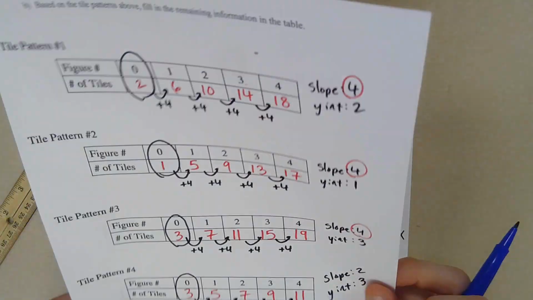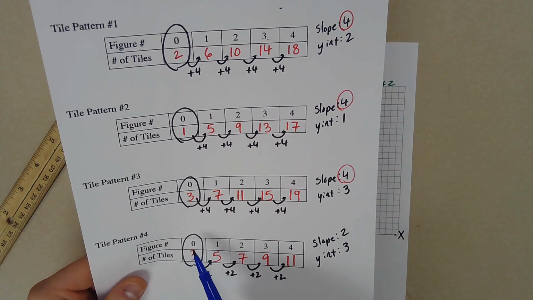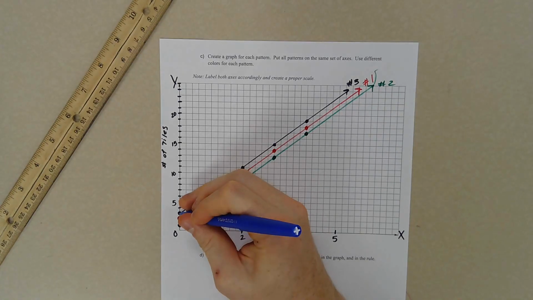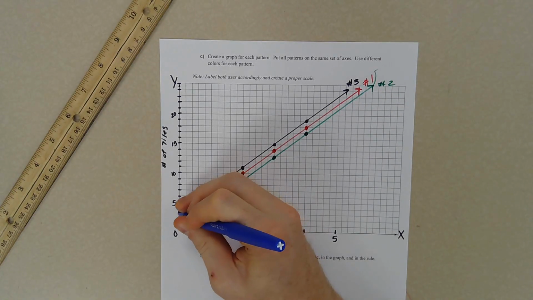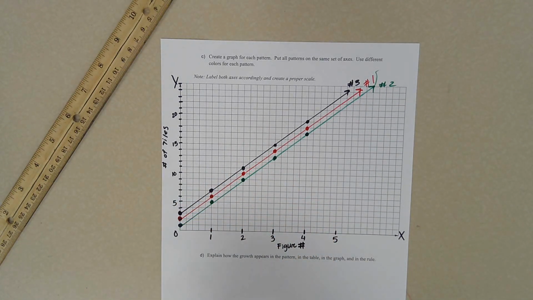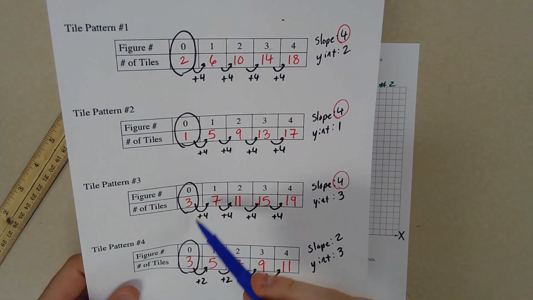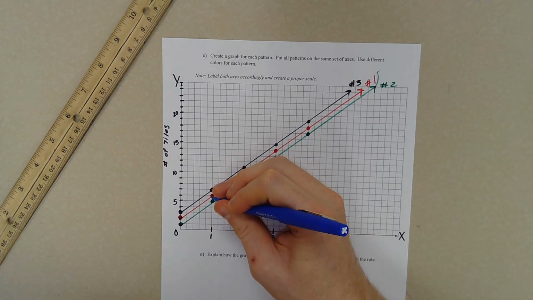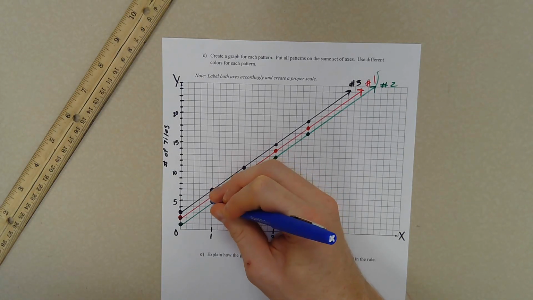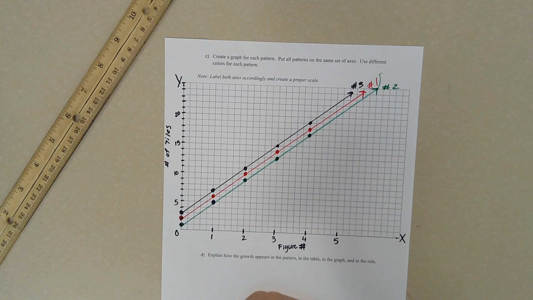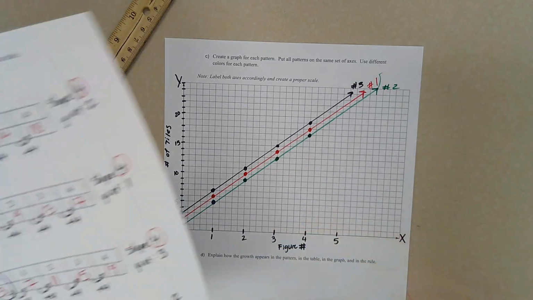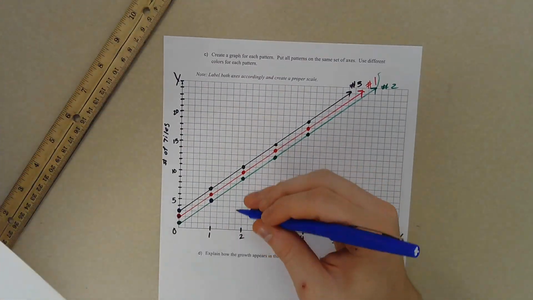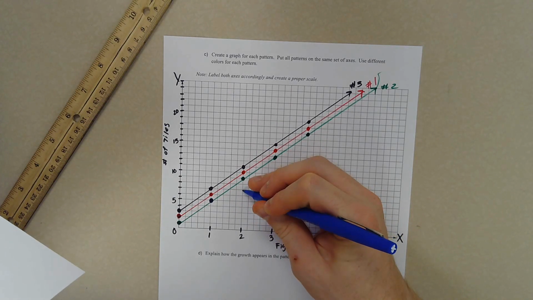Compared to that black. So in tile pattern 4, it starts from 0, 3. So it starts at the same spot as that black line. Next point would be at 1, 5. Ooh, goes into that green actually that time. Next would be 2, 7.